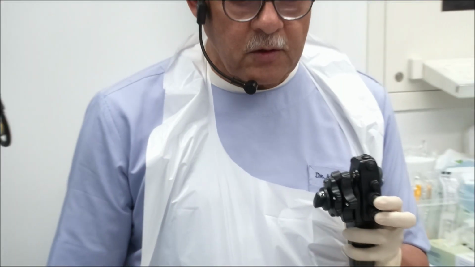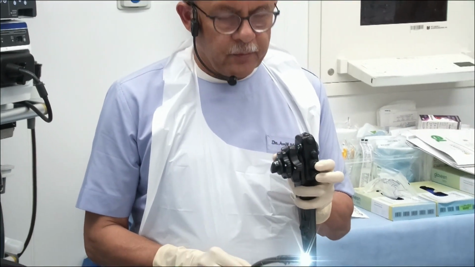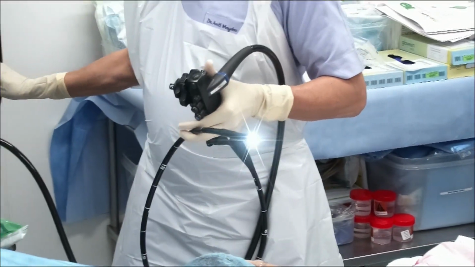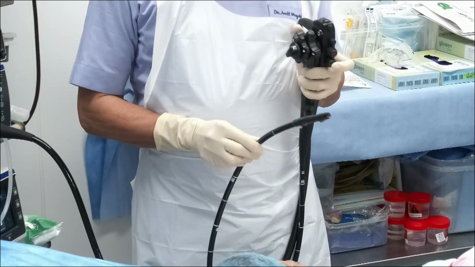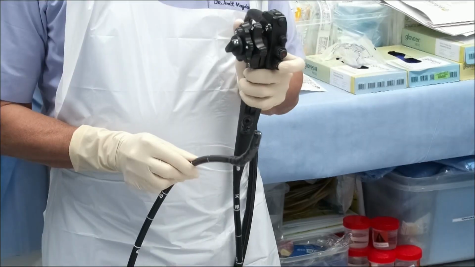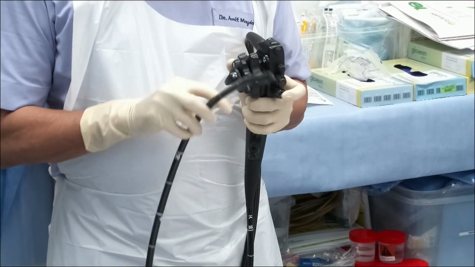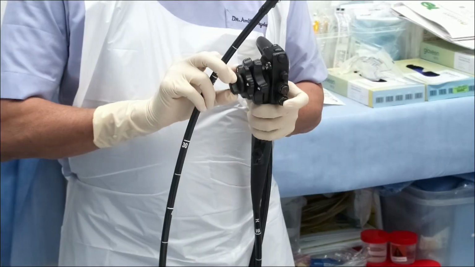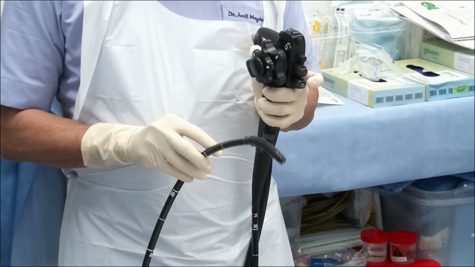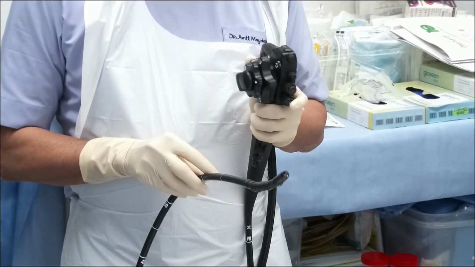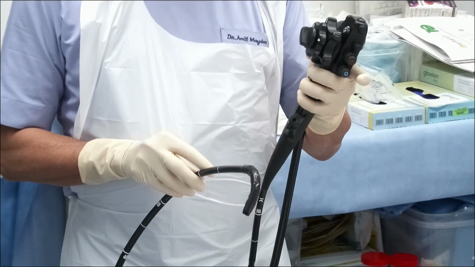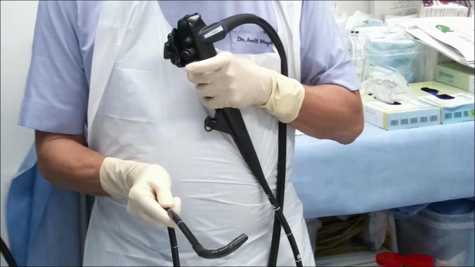Now if we focus on the tip of the endoscope, you see here when I am moving the big wheel, the scope is moving in an up-down fashion. Now to make it move in one single plane, I keep the small wheel in the center and fix it, because this is the knob to fix the small wheel. Now if you see, if I am moving the big wheel up and down, the scope is moving in only one plane. So now I bring the big wheel towards me and I turn the scope in this direction.